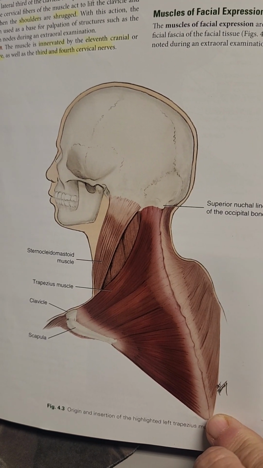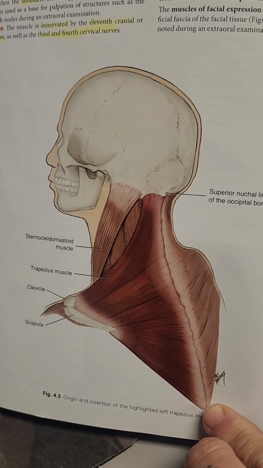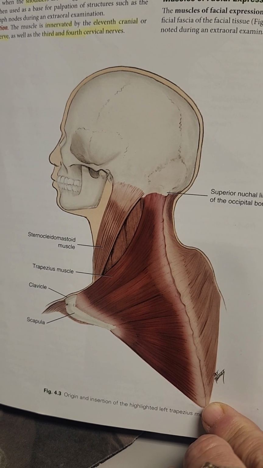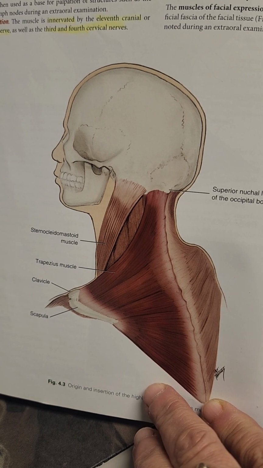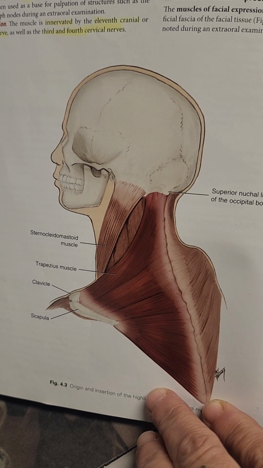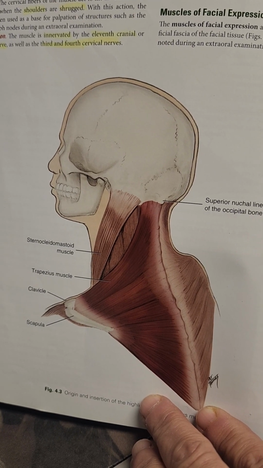The trapezius has an origin of the occipital bone and the posterior midline of the cervical and thoracic region. It inserts on the clavicle and scapula, and the action is shrugging the shoulders, and it's also innervated by the number 11 accessory cranial nerve. Both of these, the sternocleidomastoid and trapezius, are part of the cervical muscle group.